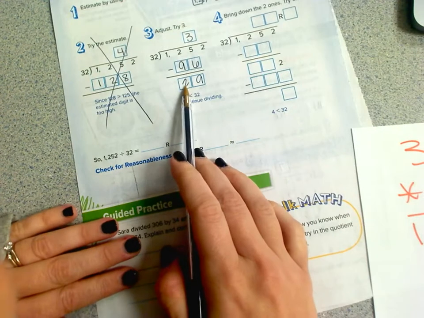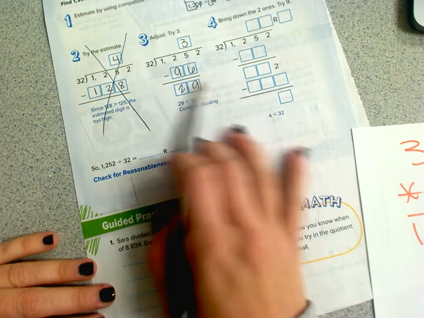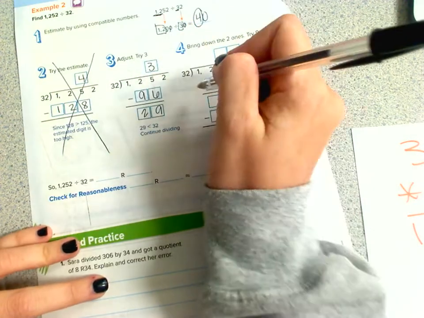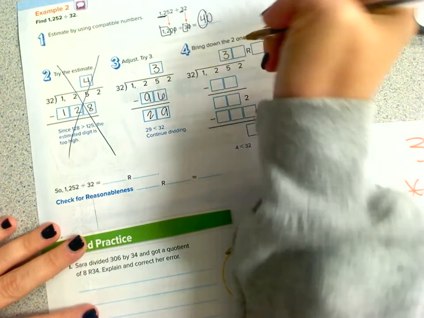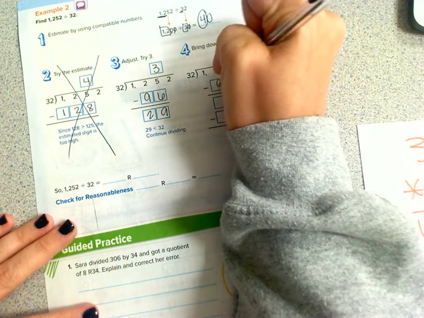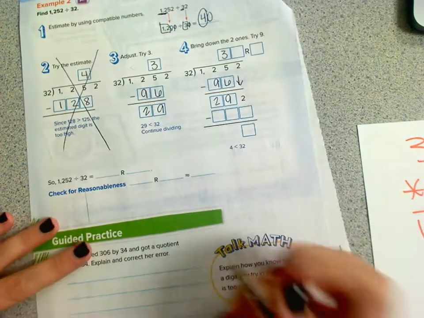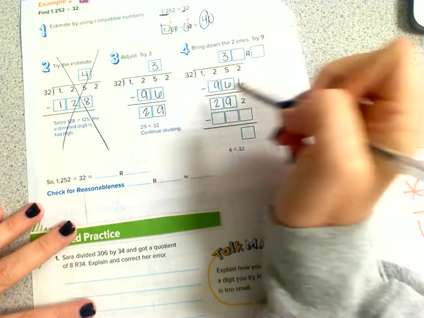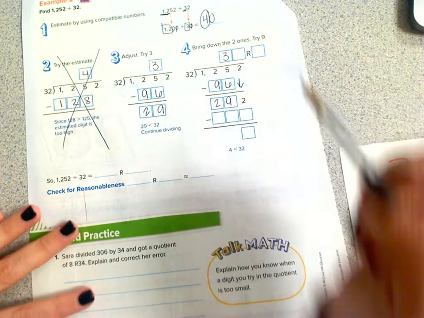Is 29 more than 32? No. So that's going to work out really nicely. Let's keep going. So we know 3 times 32 is 96. We got 29. Let's bring down that 2. Now we're asked, how many times does 32 go into 292?